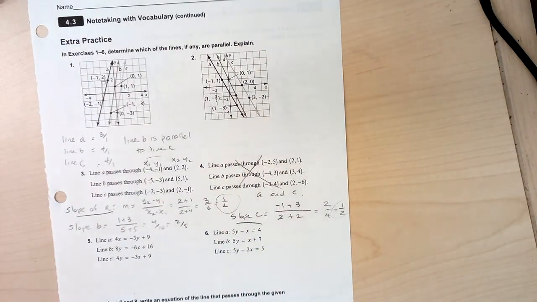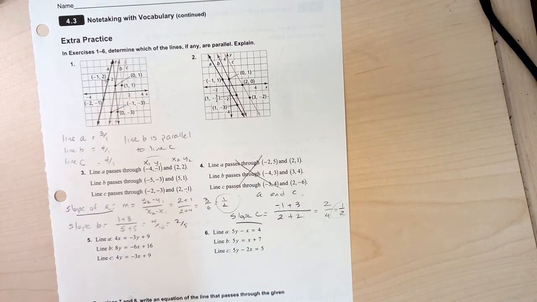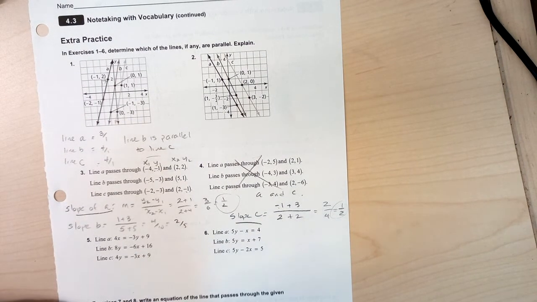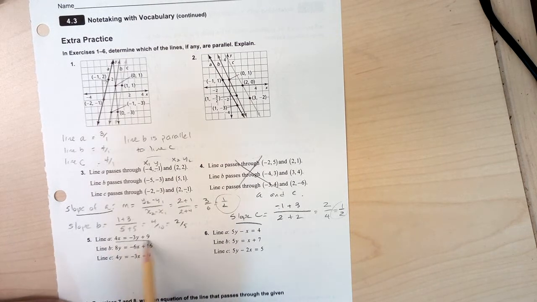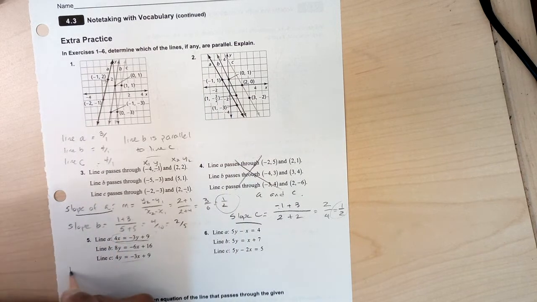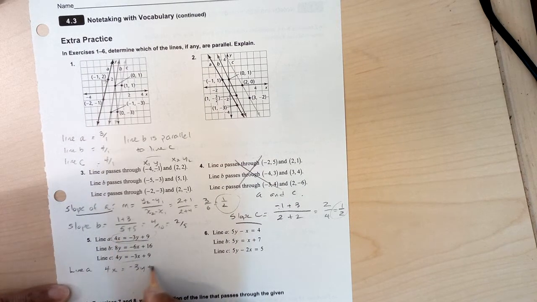And then for this last set of problems on 5 and 6, I want to figure out which lines are parallel. So what I'm going to need to do is put each of those lines in slope-intercept form, which means I want to solve all of those equations for y. I'm putting them in the form y equals mx plus b. So the first equation, here's line A. 4x equals negative 3y plus 9.